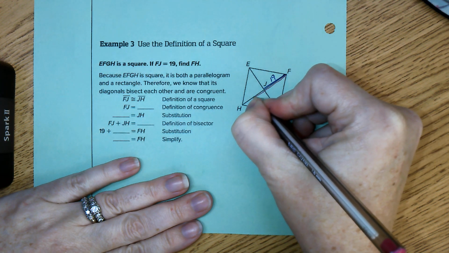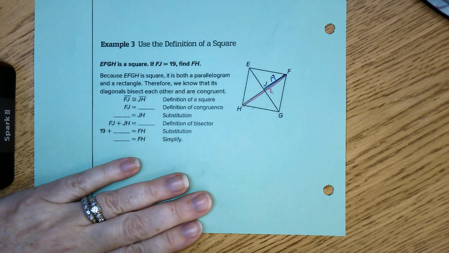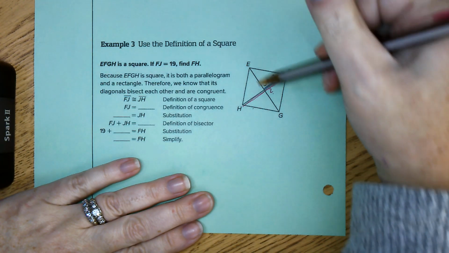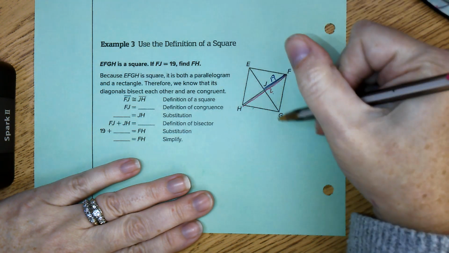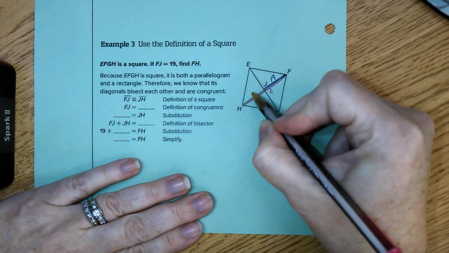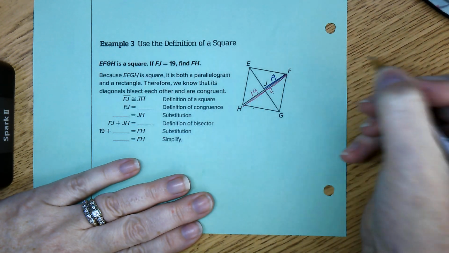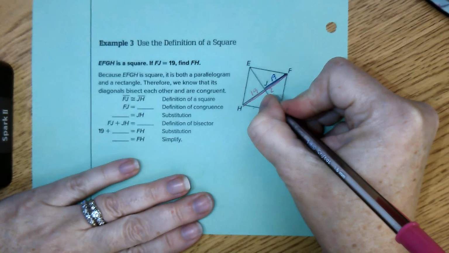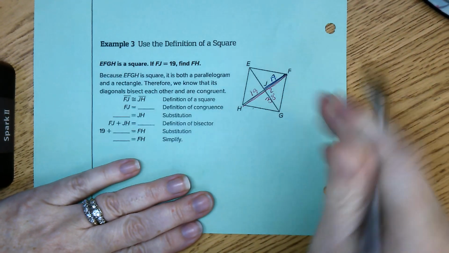Well, if this is a square, we want FH. So we know from the properties on the front, our diagonals bisect each other. And if our diagonals bisect each other, that means both sides are equal to each other. So if this side is 19, this side has to be 19. And you add those two together, and you get 38. All right, so that's our picture.